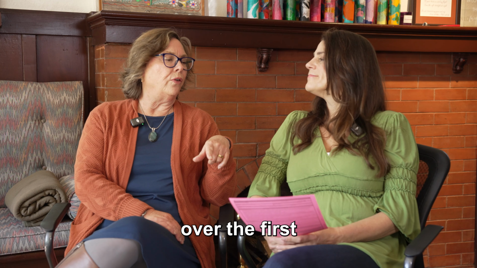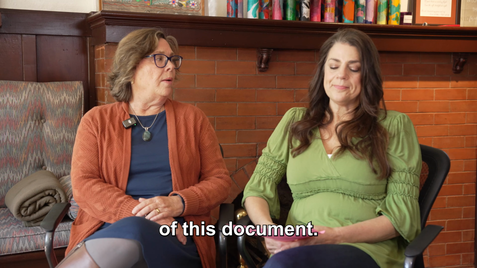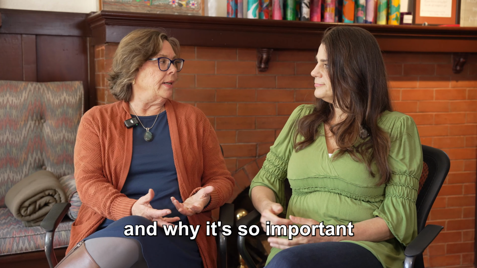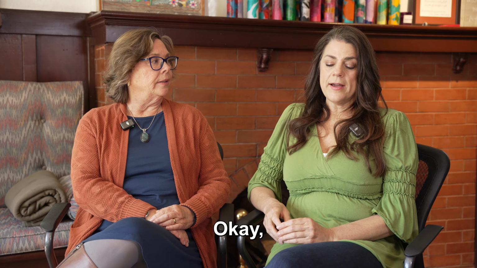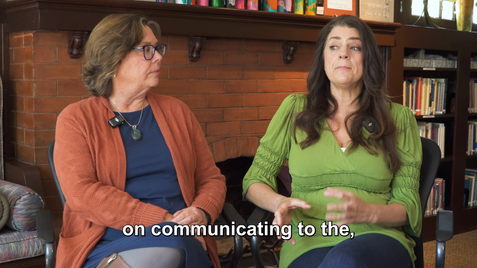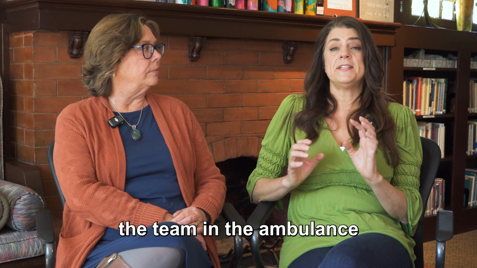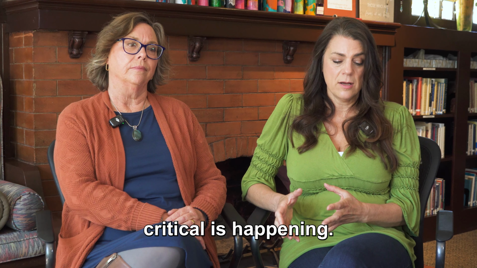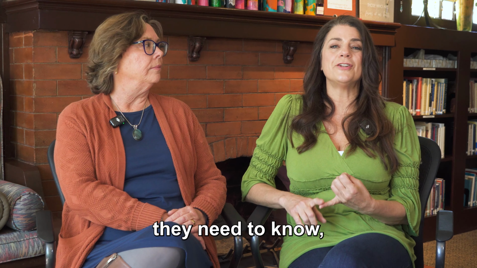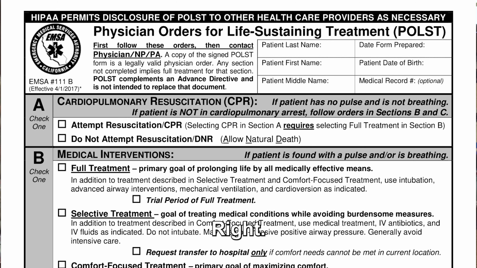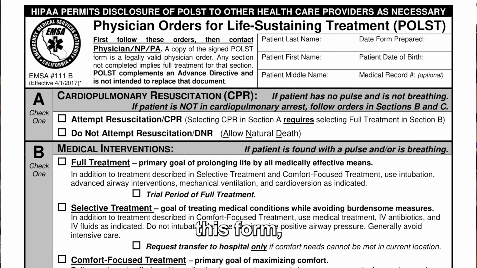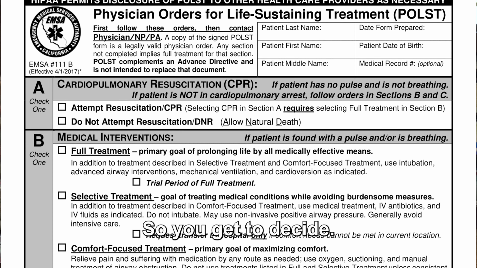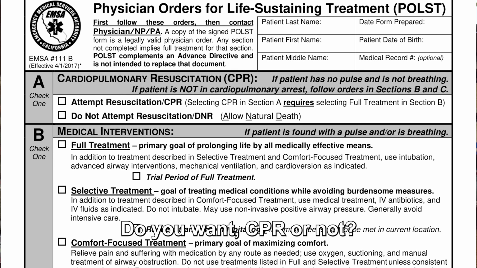So Shelly, maybe you can go over the first three parts of this document. What makes this different than maybe an Advance Health Directive, and why it's so important to have these three sections filled out? Okay, so getting really specific on communicating to the team in the ambulance that comes out to help you when something really critical is happening. So first, they need to know, do you want CPR or not? Right. And if we don't have this form, then they will do everything they possibly can to resuscitate you. So you get to decide, do you want CPR or not?